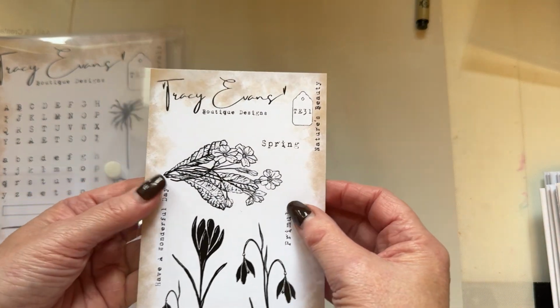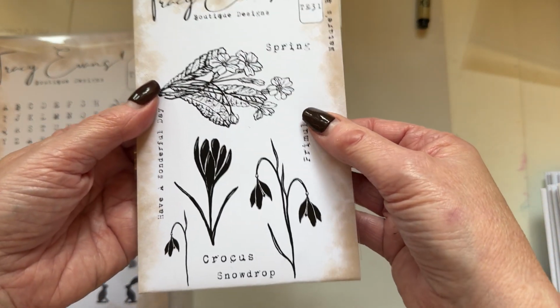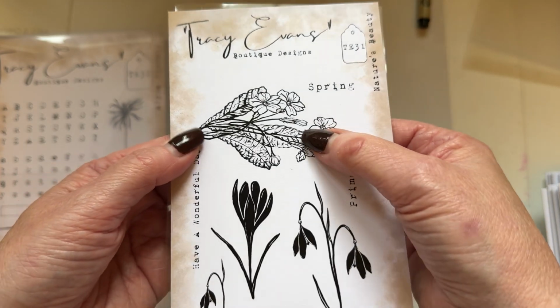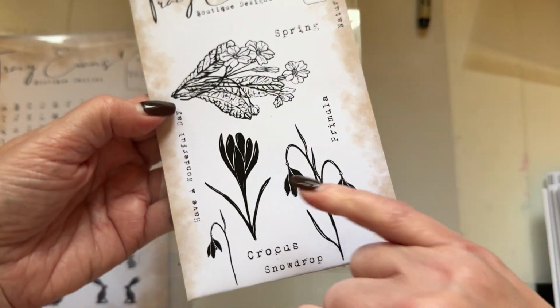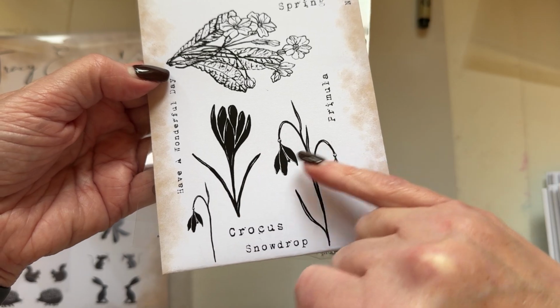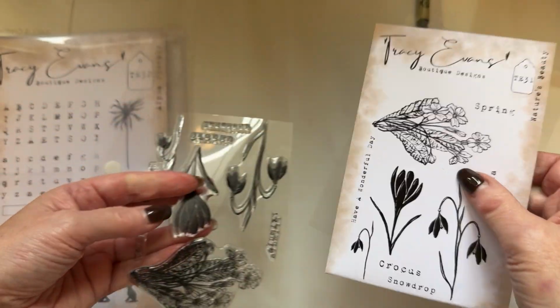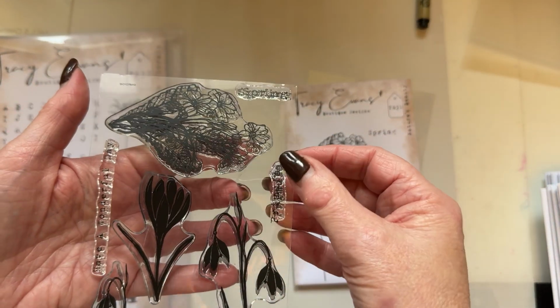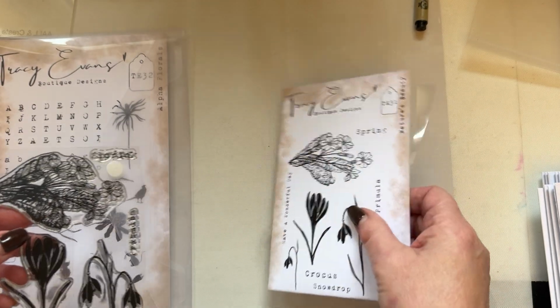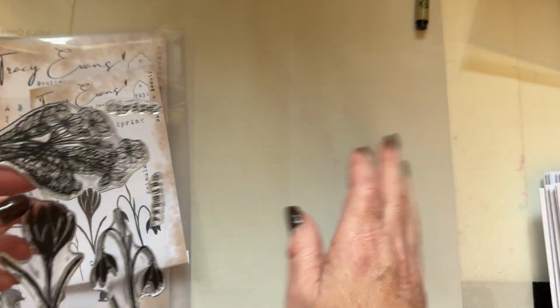But with that in mind, I've brought out some spring florals. So we have the primula, which is this here. We have the crocus, and we have the snowdrops. Self-explanatory really, and I'm going to show you the samples because I think the samples do all the talking.